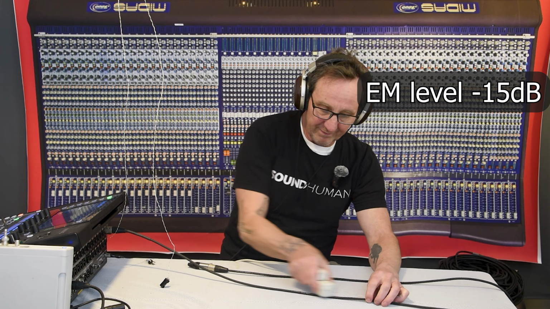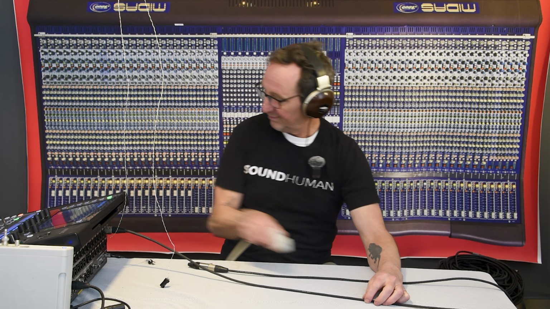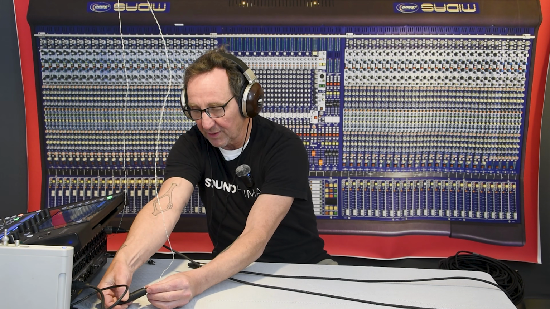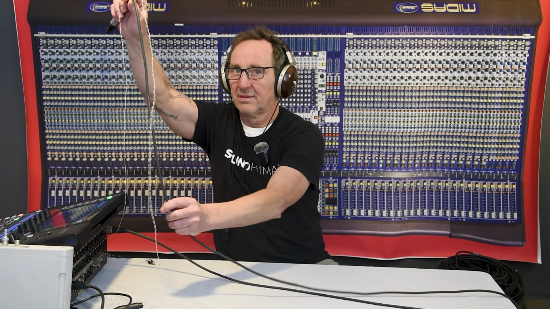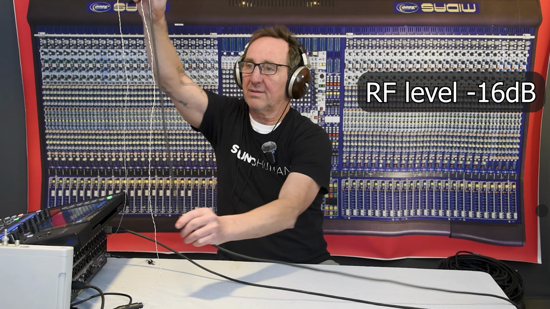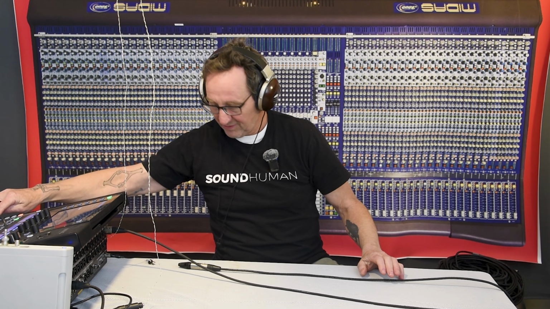So first we'll check with the electromagnetic. And next we'll check with the RF, and I'll plug this antenna in. 90 degrees, parallel. It's everywhere. Let's go ahead and mute that.